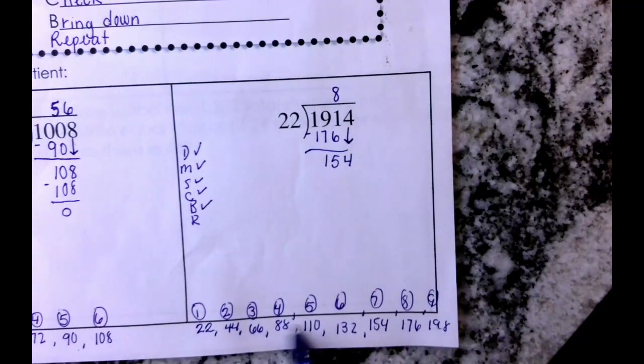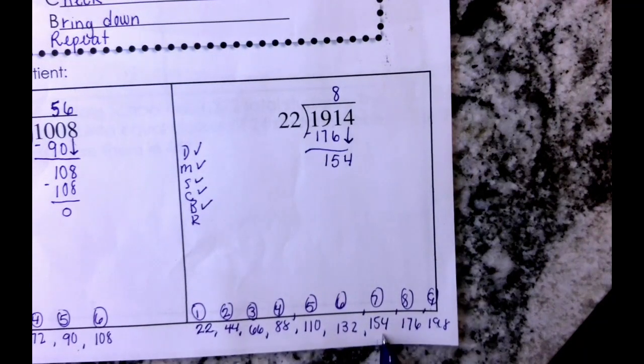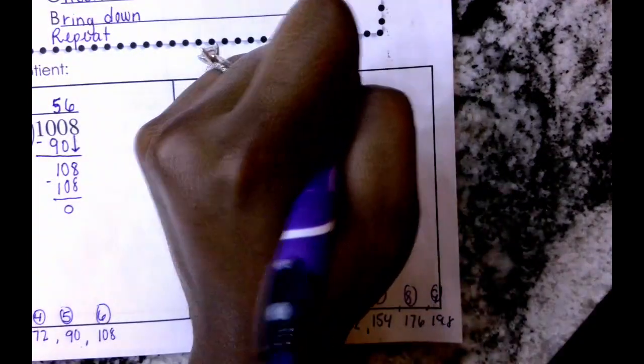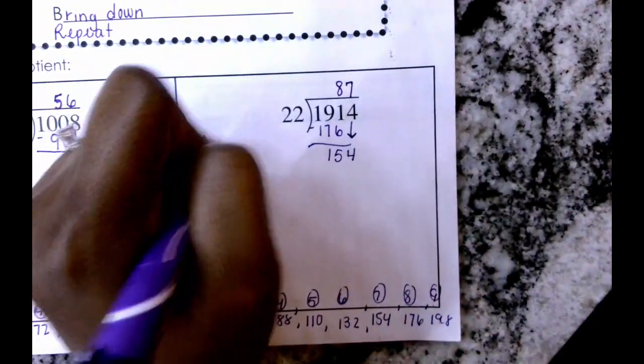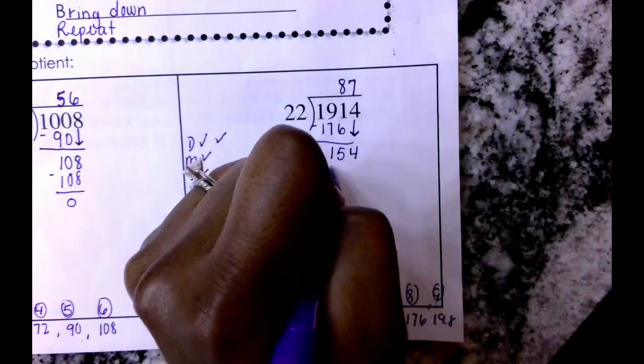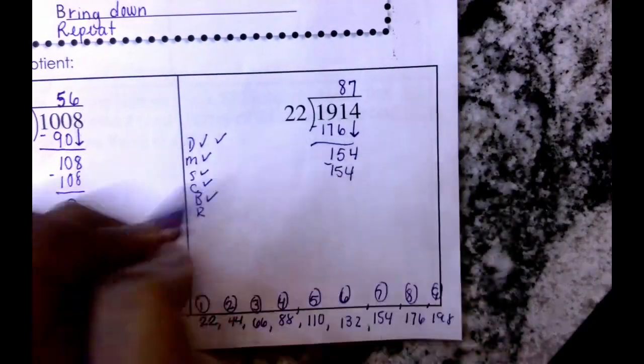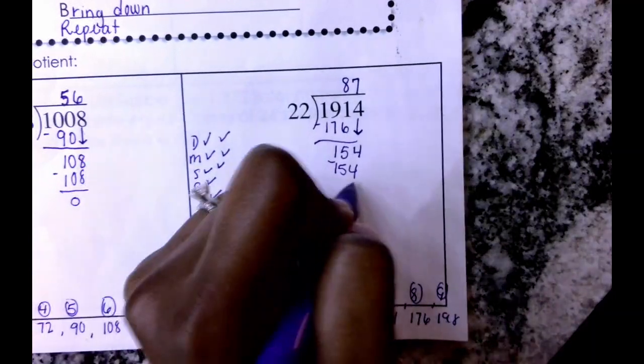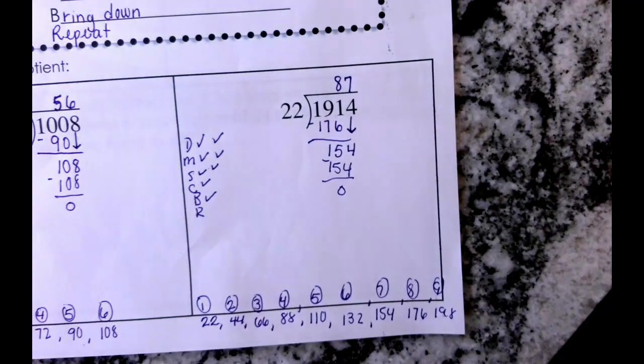So I'm looking down here at my list and I see that it can actually go in 7 full times exactly. So I'm going to place a 7 up here. Then I'm going to multiply. What is 22 times 7? That is 154. And I'm going to subtract. And when I subtract, I get 0. There's nothing left over and I have nothing left to bring down. So it can go in 87 full times.